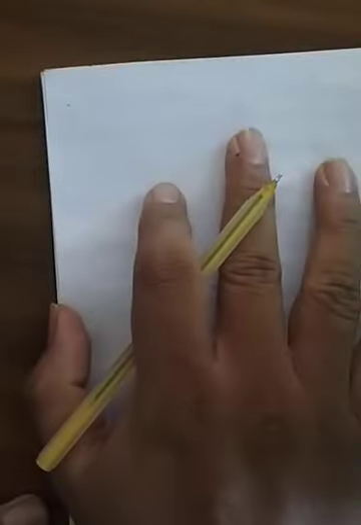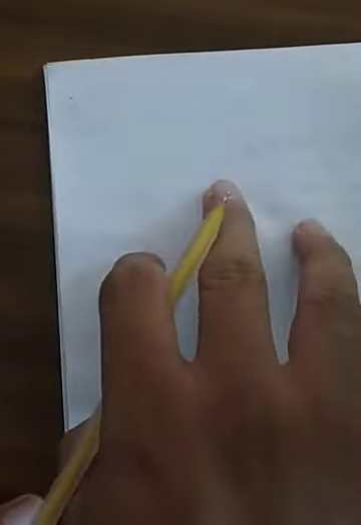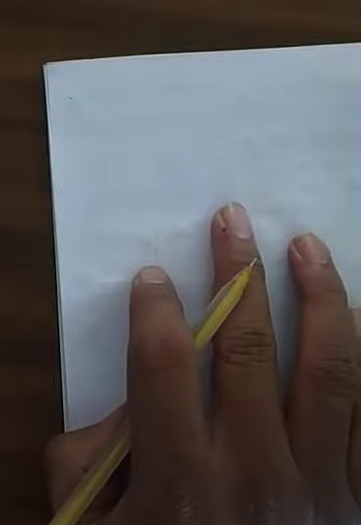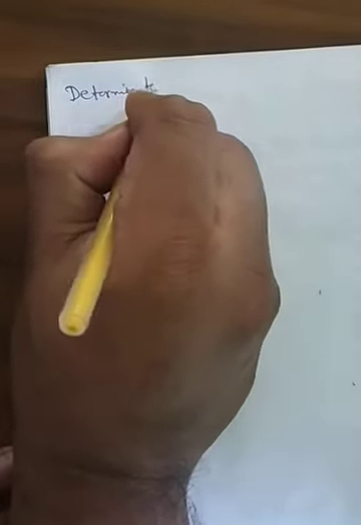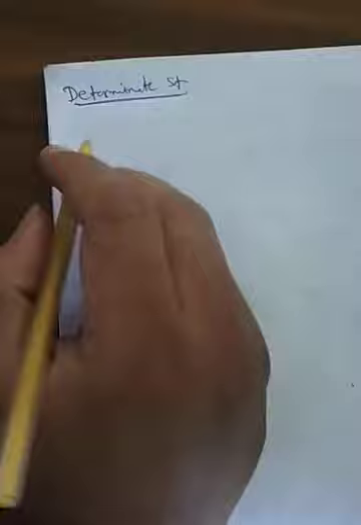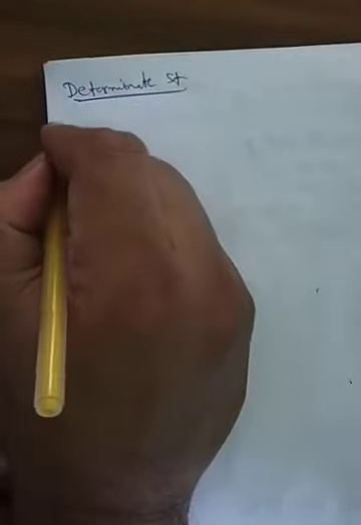What can be called a determinate structure?